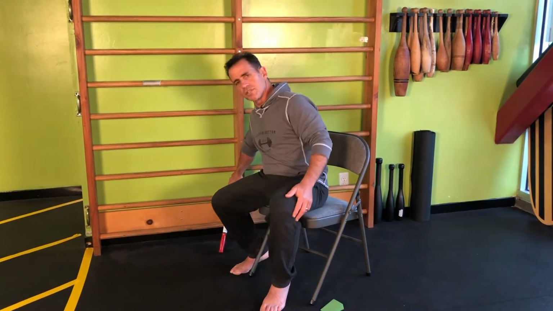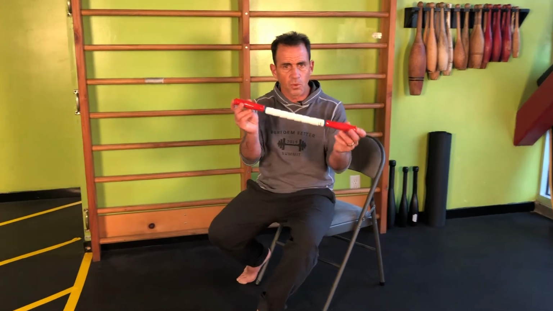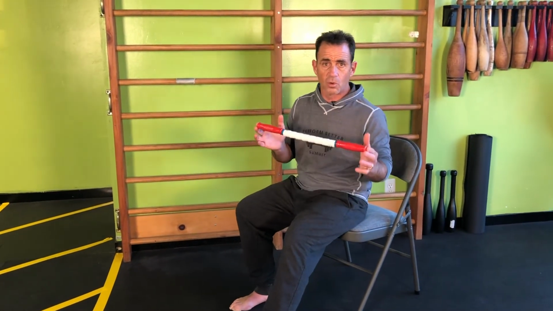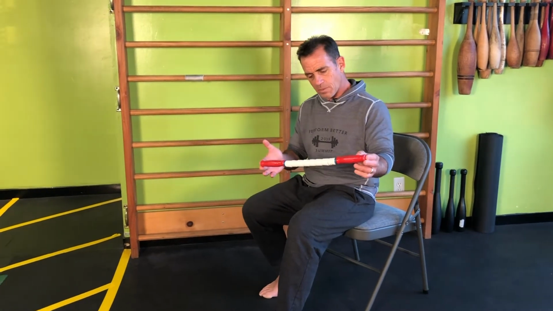So I've got this little tool to start off with. It's called a sports stick or a massage stick, and you can probably find it at any local sporting goods store or on your favorite online equipment place. And all we're going to do is stimulate a little bit of this muscle tissue, kind of like a massage, see if we can't open up some areas.